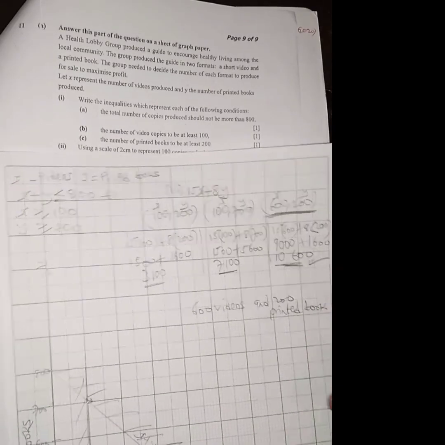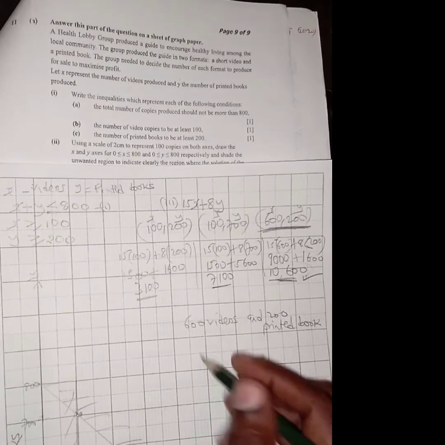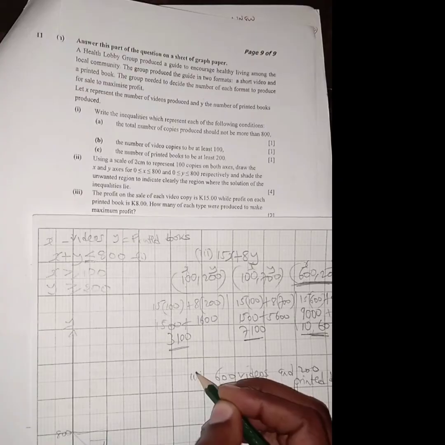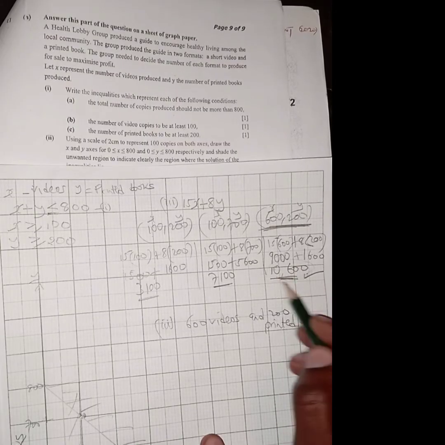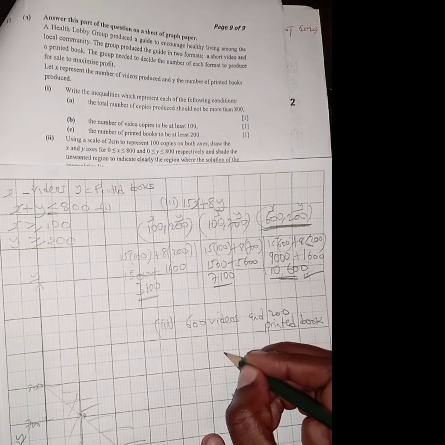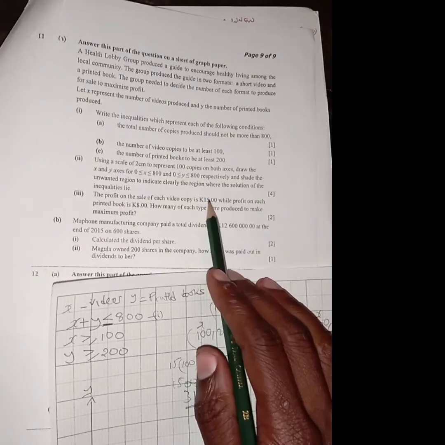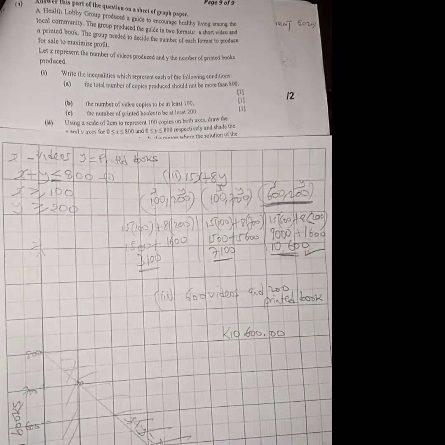Next time they might ask, what was the maximum profit? Maximum profit is 10,600 kwacha, right? So this is question 3. They like asking what was the maximum profit, so get this figure down here, 10,600 kwacha. You can just write it as 10,600.00, because your answer must resemble what we are given here with 0.00, right?